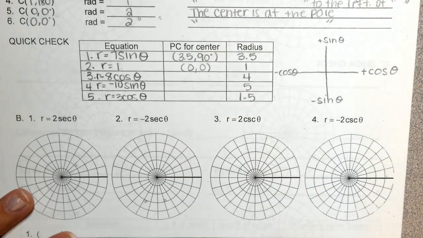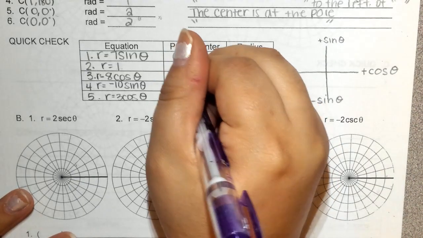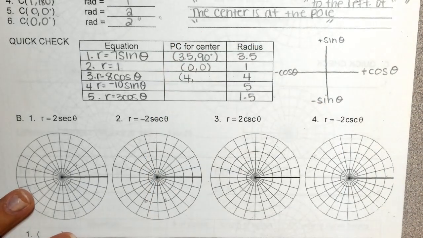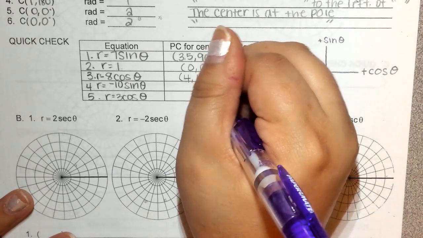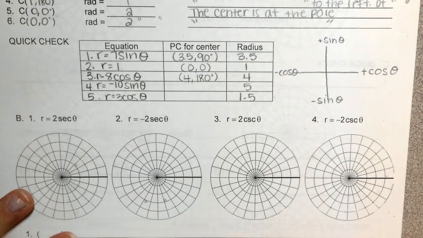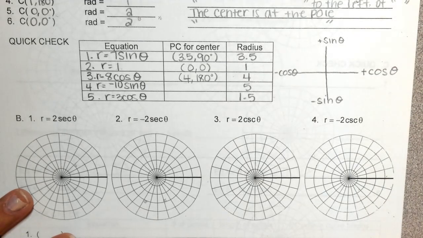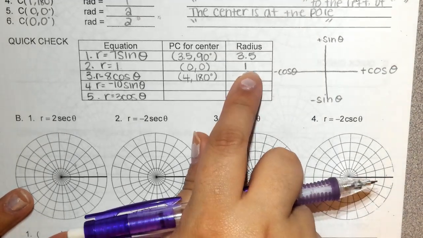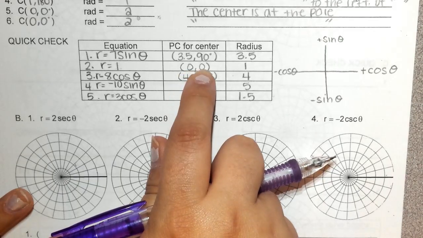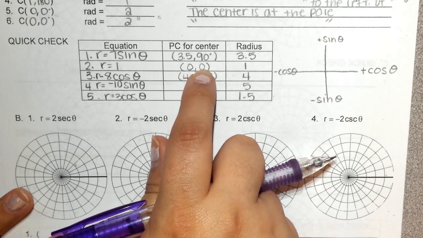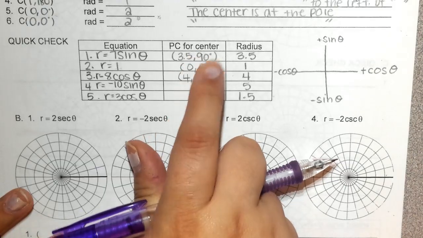Alright, for my next one, R equals -8 cosine. We know the R is 4. What direction does this go? Left, which is 180 degrees. By the way, somebody asked me, the radius is 1, could I put 1, 0 right here? That's not the center, though. This is asking for the center. So it's 0, 0.